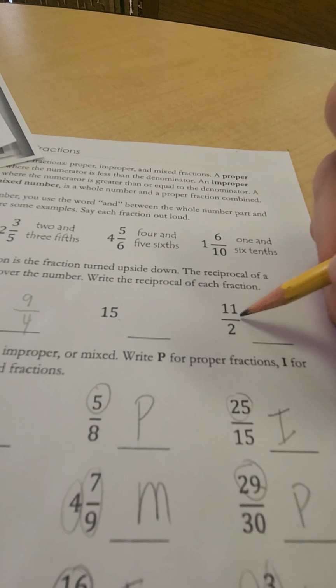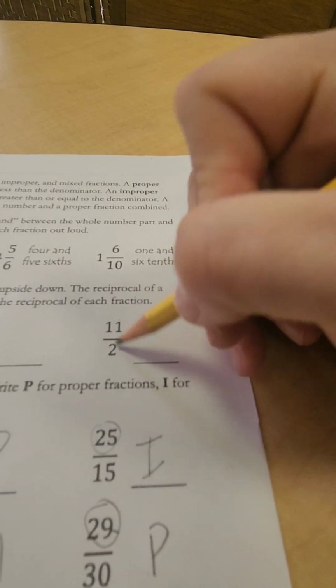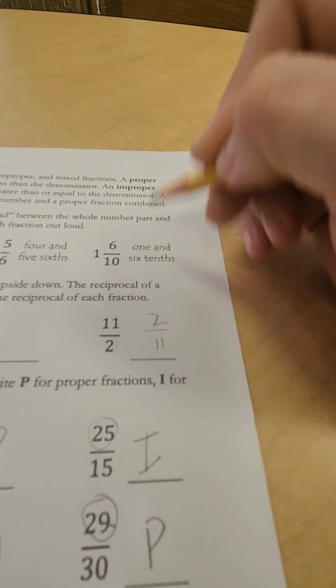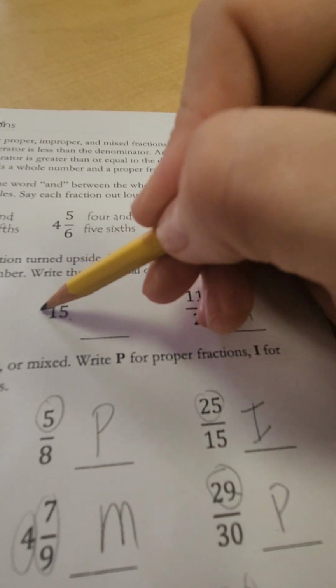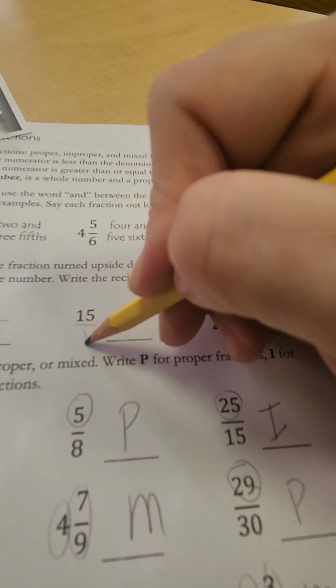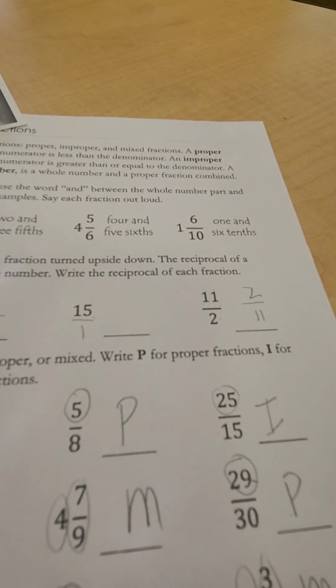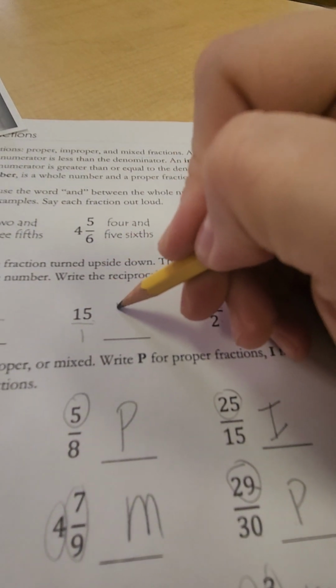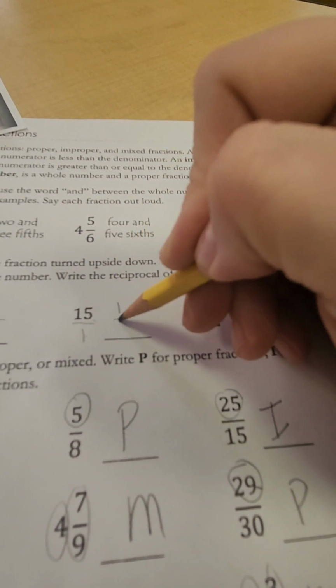Reciprocal of 15 we'll come back to. Reciprocal of 11/2 would be 2/11. And if I have a whole number and I'm looking at fractions, to make this a fraction, I just put it over 1. We're going to repeat that a lot, so you're going to see it. So the reciprocal of 15 over 1 is 1/15.